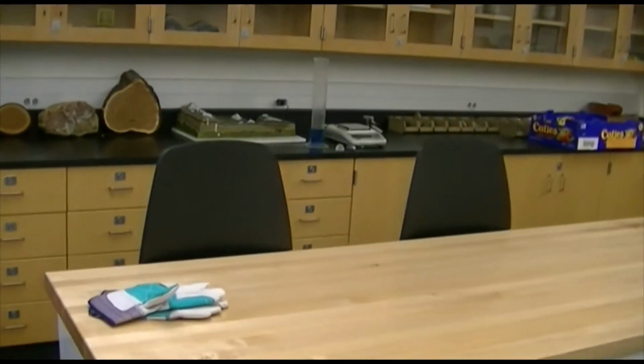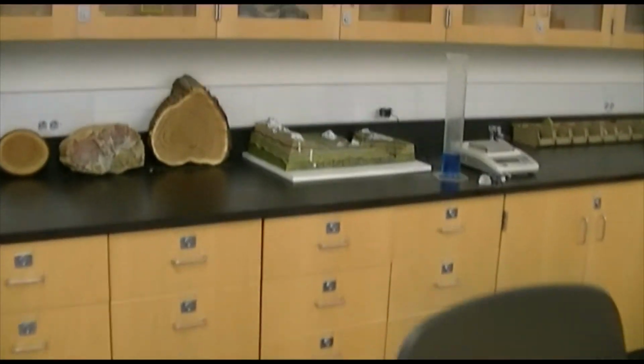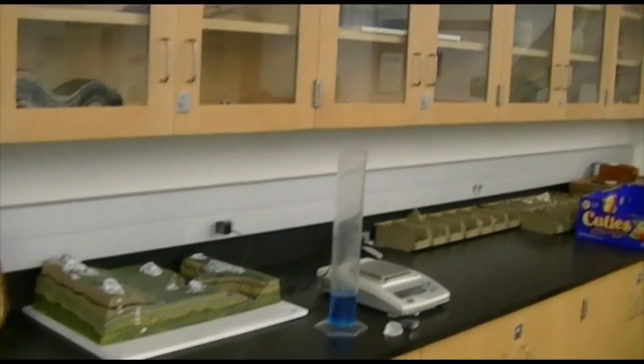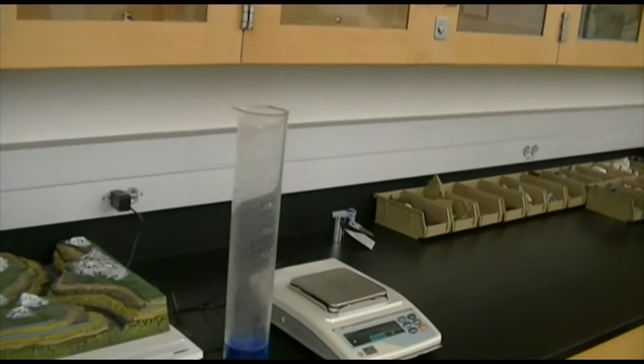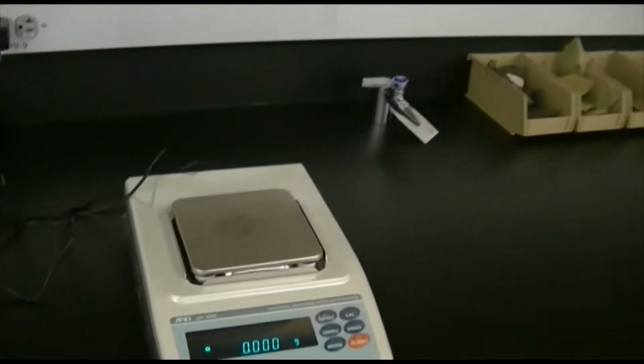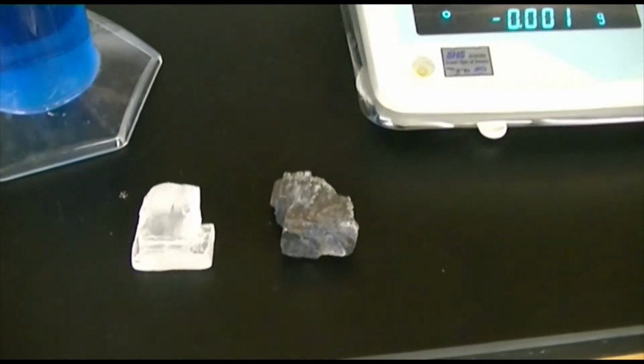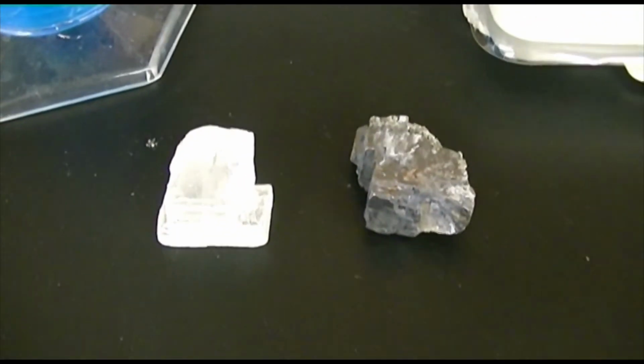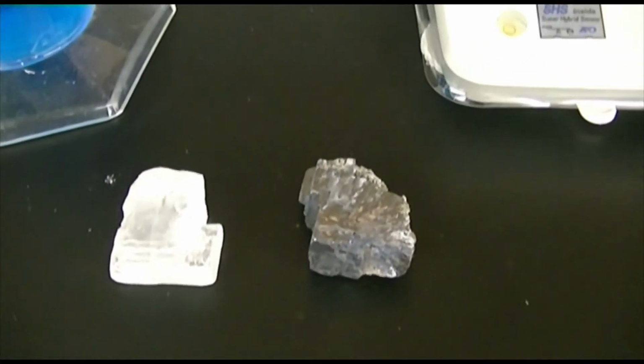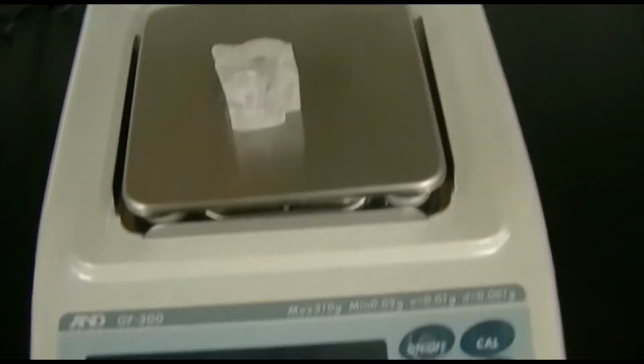That was a detachment. And over here, I have a graduated cylinder with some colored water in it, and I have a scale. Interesting enough, I have two minerals here that are pretty close to the same size. So I'm going to put this white one, this clear one, on the scale first. I'm going to weigh what it weighs. So there it is, it's on the scale.